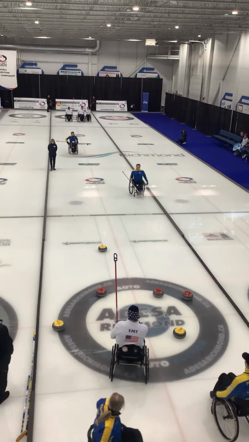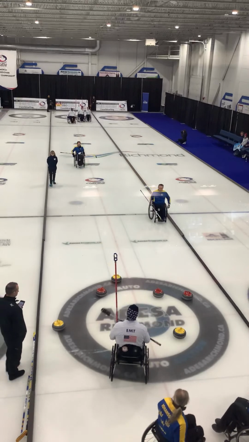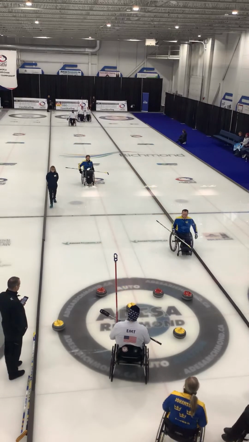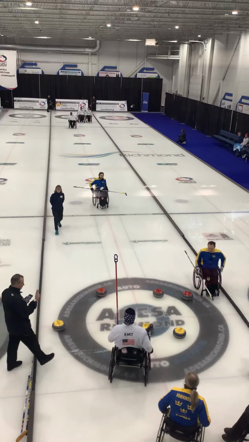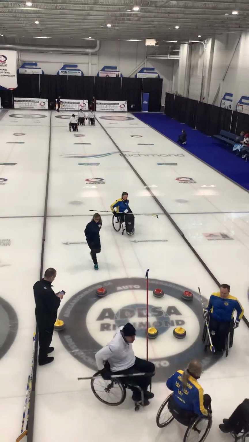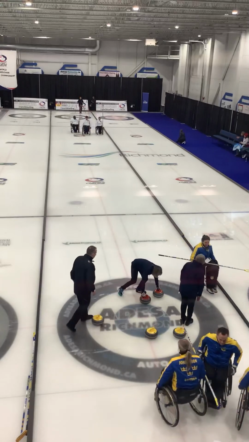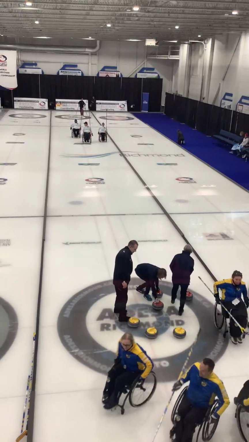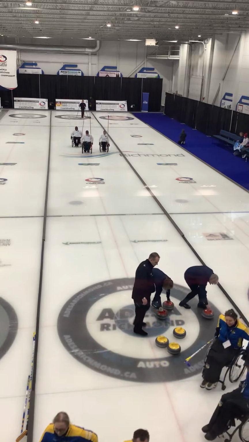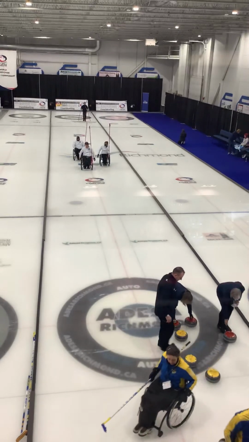This one looking really nice. It should rest right on the button. So 2 points will go on the board for Team United States here in the 4th end, bringing the score to 7-2. I think they'll be happy getting multiple points in that end and getting rid of the hammer.